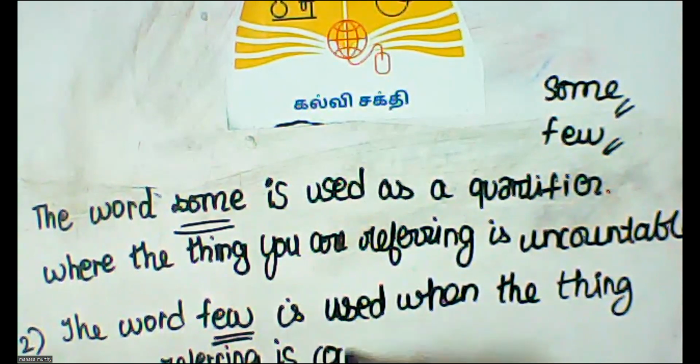So make a note of it. Towards the end of the class, I'm going to have a quiz and we'll be able to check whether we are able to answer it or not. The quiz is based on the quantifiers.